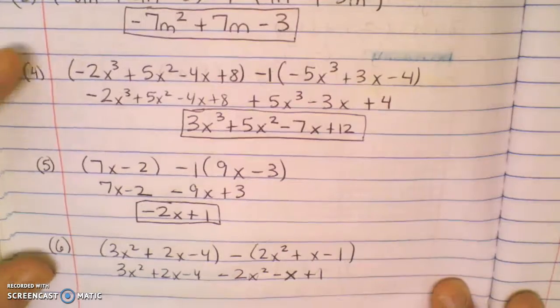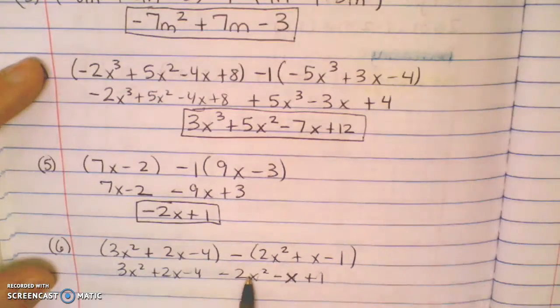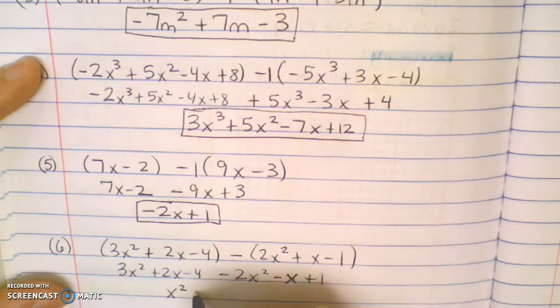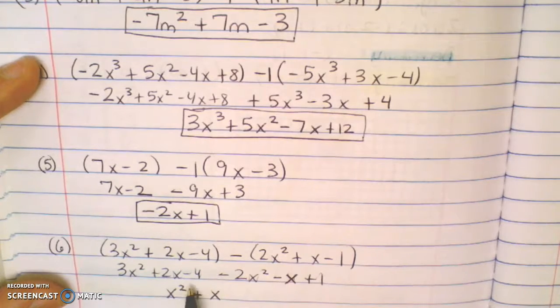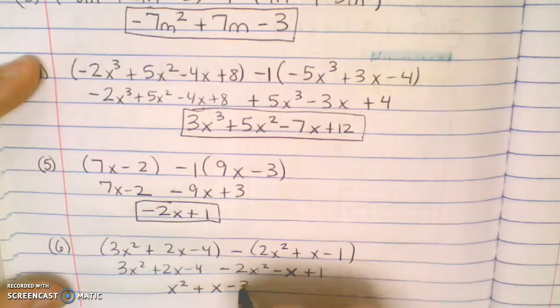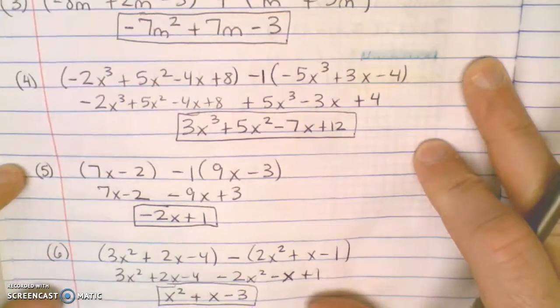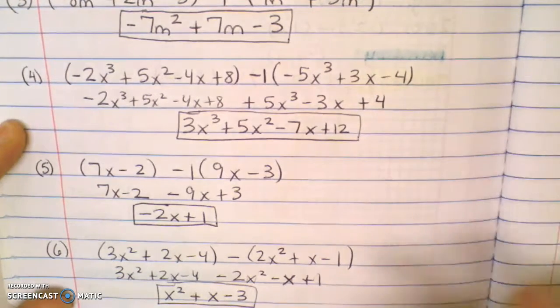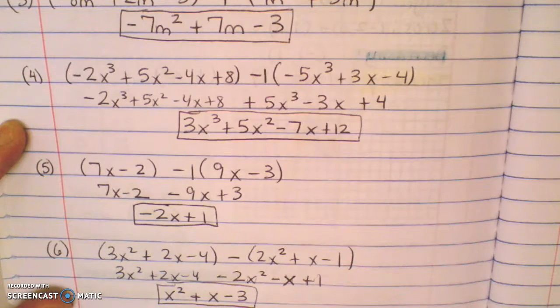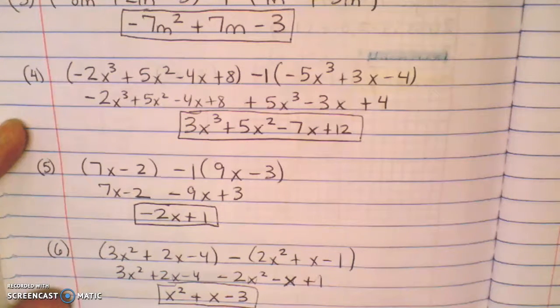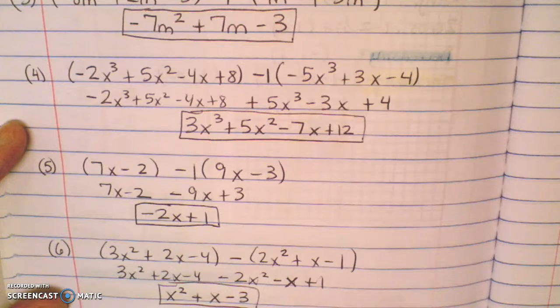So now I just combine like terms. 3x squared minus 2x squared is 1x squared. 2x take away 1x is 1x. And negative 4 plus 1 is negative 3. So adding, subtracting polynomials is really just combining like terms. The tricky part is just working with the subtraction, and remember to subtract with the second polynomial that you're distributing a negative 1 and using opposite operations, opposite signs for those terms. Okay, so you should be able to work on adding and subtracting polynomials.